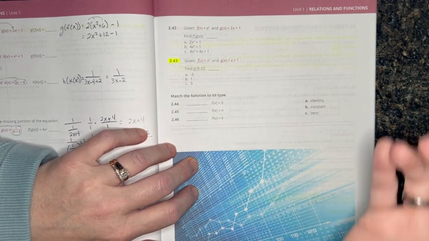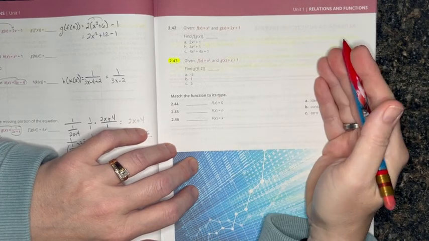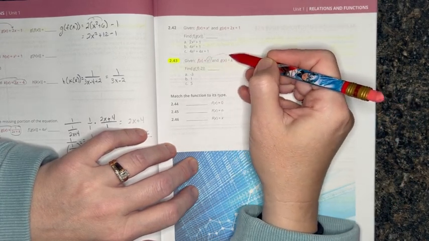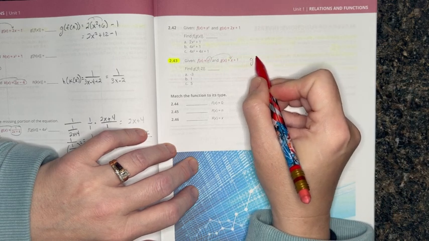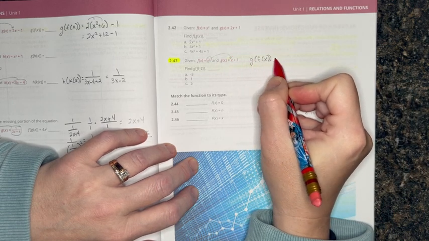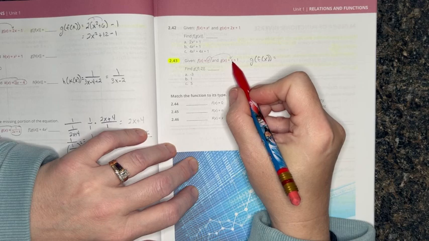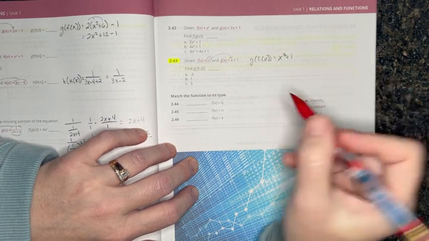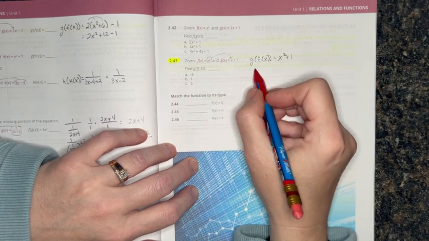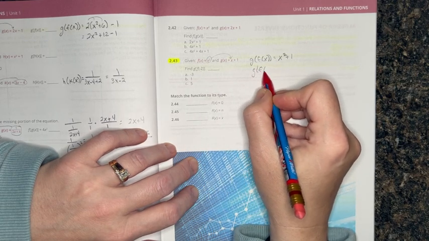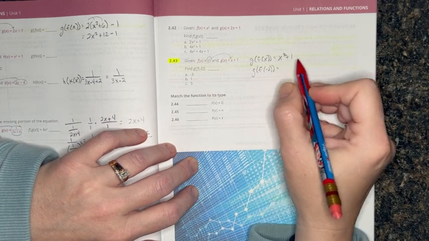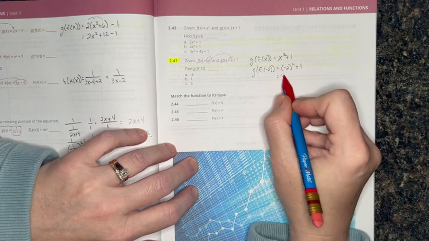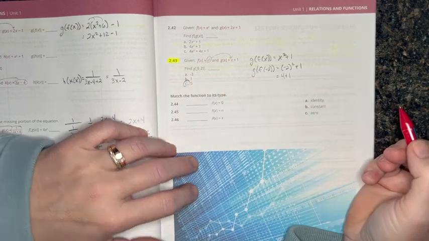Well, to find g of f of negative 2, first we have to find g of f, okay? And g of f tells me that this is going to go into here. So g of f of x is going to equal x, which is actually an x squared, plus 1. Now we can substitute in a negative 2. So g of f of negative 2 is going to equal negative 2, the quantity squared, plus 1, or 4 plus 1, which is 5. Okay?